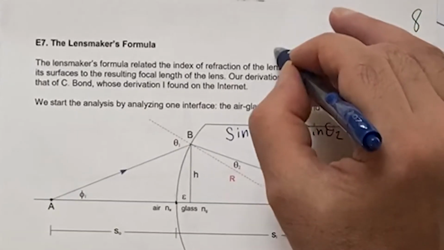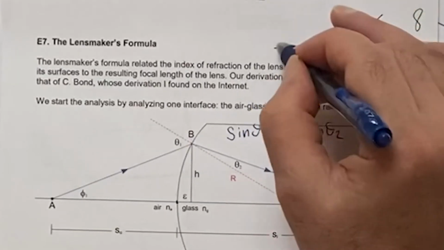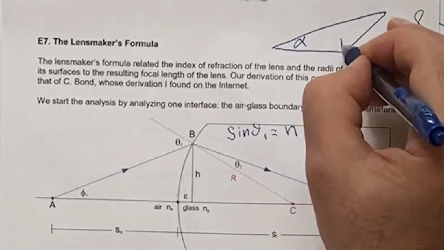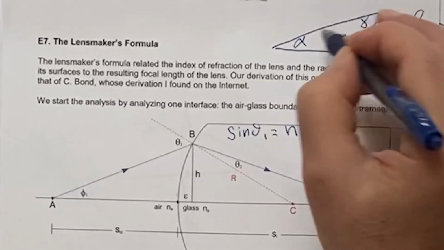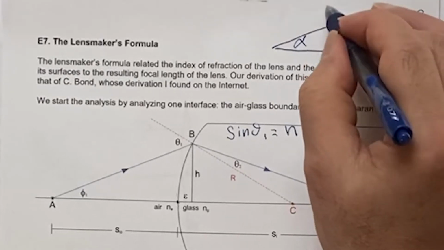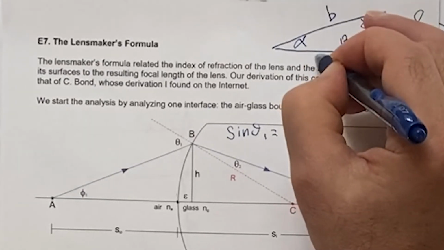The way the law of sines works, you might have forgotten this because it's not used maybe as often as other stuff. If you have alpha, beta, and gamma, alpha, say that's side a, beta has side b, and gamma has side c.